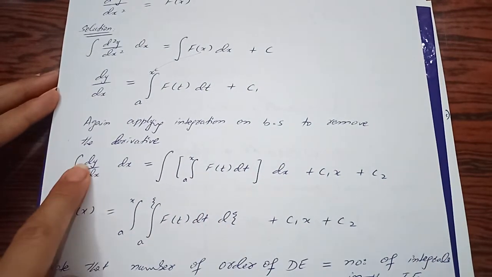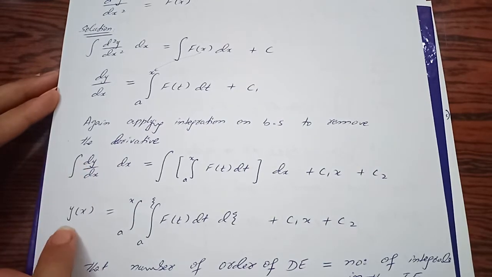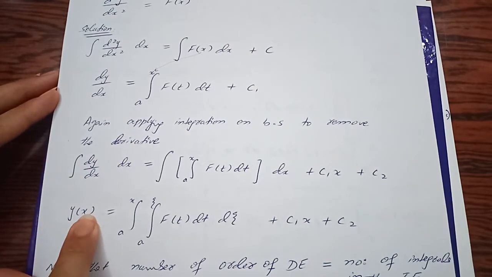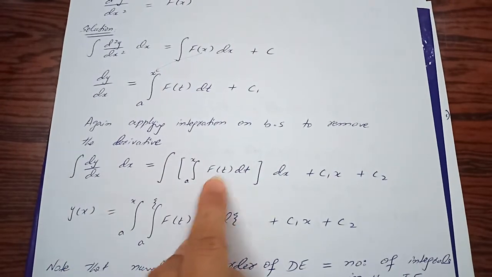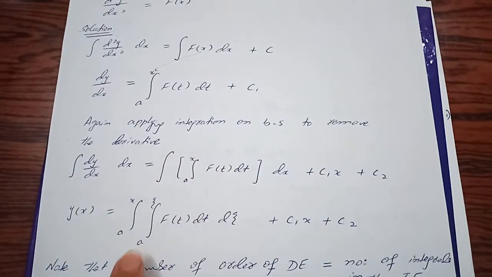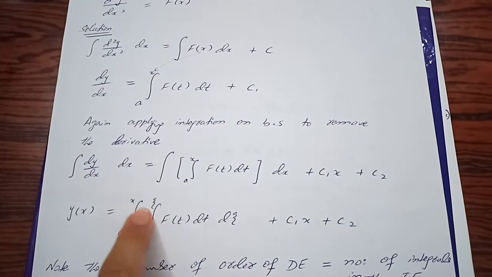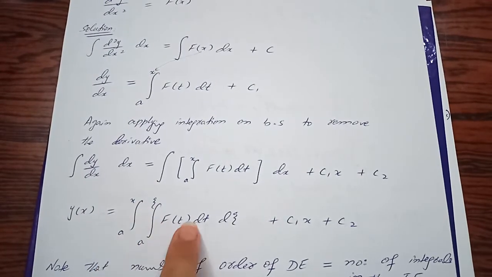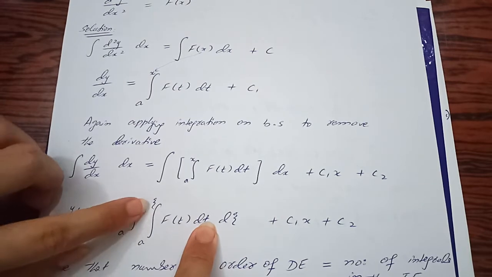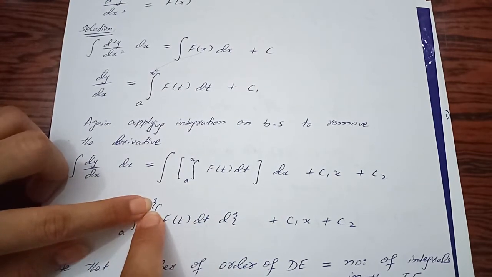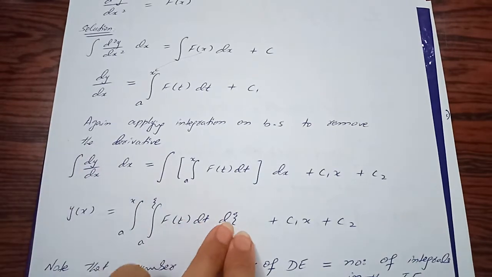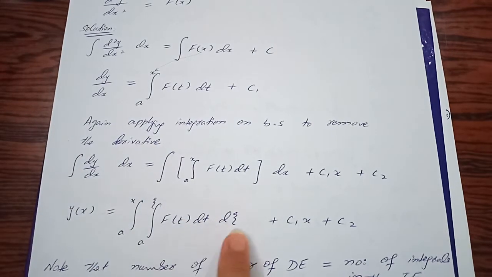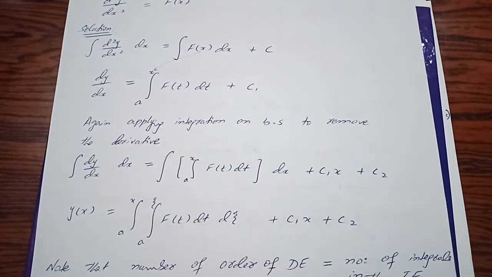Now the integral and derivative cancel each other's effect and you are just left with y of x. Now integration from a to x, and when this integral is applied on this function, you are going to get here a to xi. You can use here any variable. f of t dt. Now you see that you have the inner variable as xi, so write the outermost d as dxi, plus c1x plus c2.